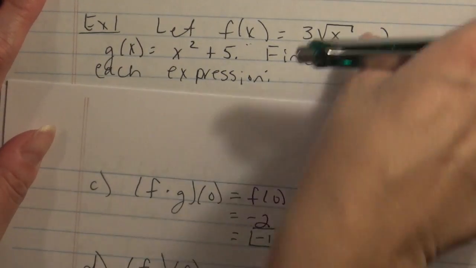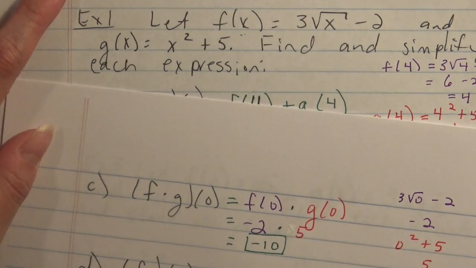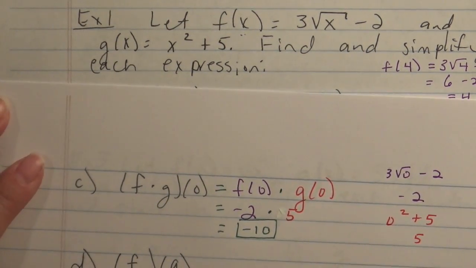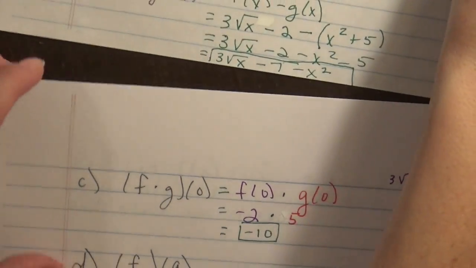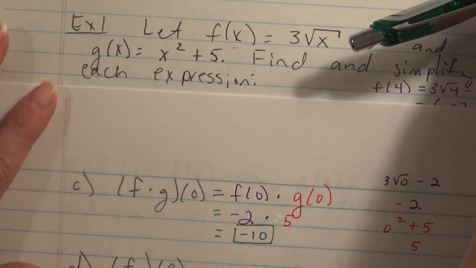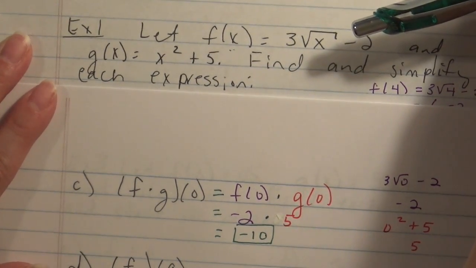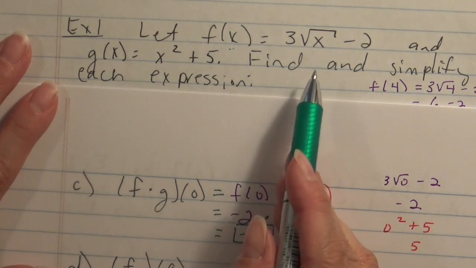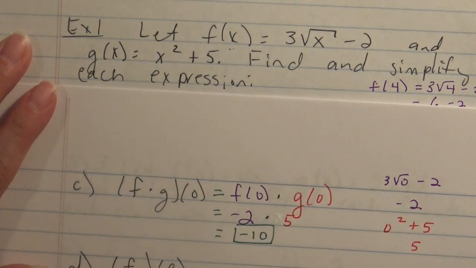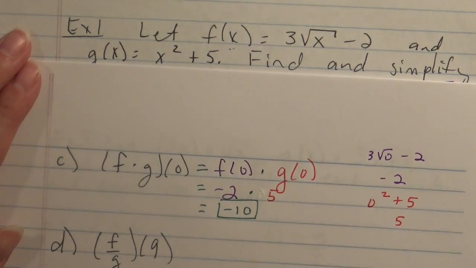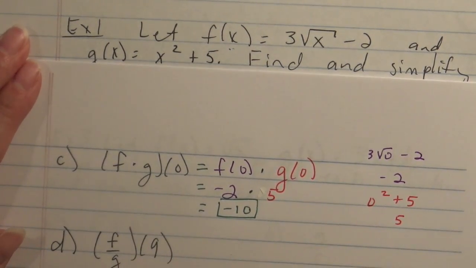And then part D. So that's how we got part C. Alright, let's move on to part D. Still using the same original functions. We've got f of x equals 3 times the square root of x minus 2, g of x equals x squared plus 5, and we need to find f over g of 9.